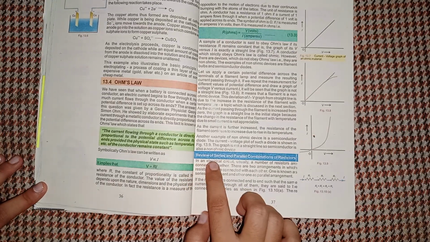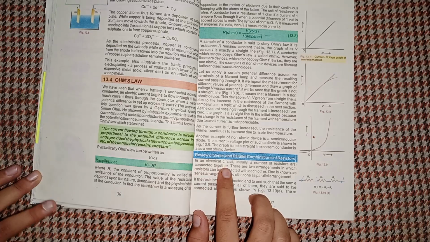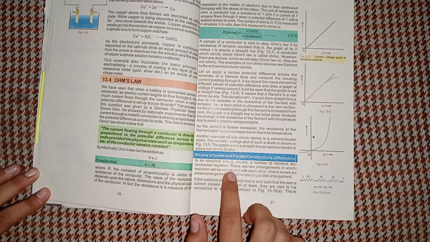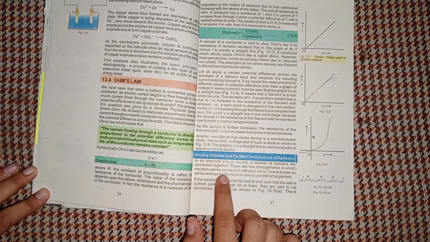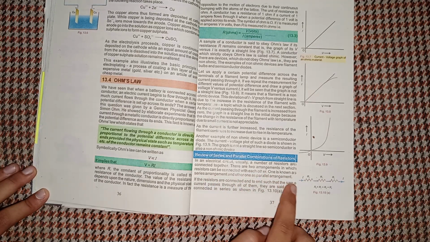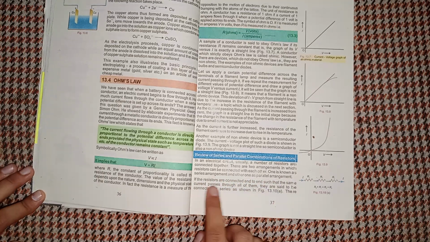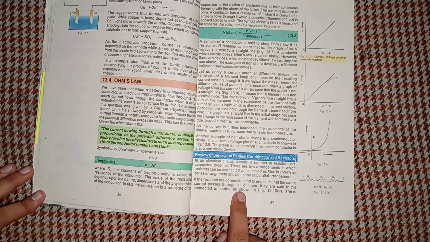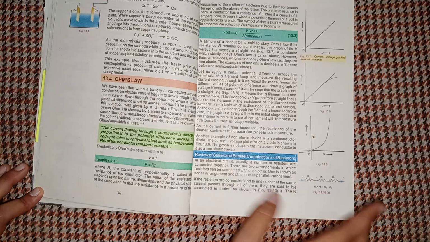नेक्स्ट पैरा हमारे पास है रिव्यू ऑफ सीरीज एंड पैरेलल कॉम्बिनेशंस ऑफ रेजिस्टर्स. In an electric circuit, usually a number of resistors are connected together. There are two arrangements in which resistors can be connected with each other. One is known as series arrangement and the other is known as parallel arrangement. If the resistors are connected end to end such that the same current passes through all of them, they are said to be connected in series as shown in the figure.